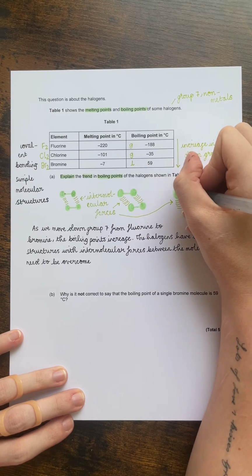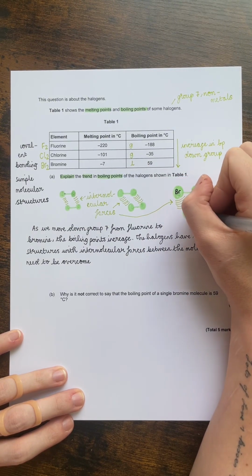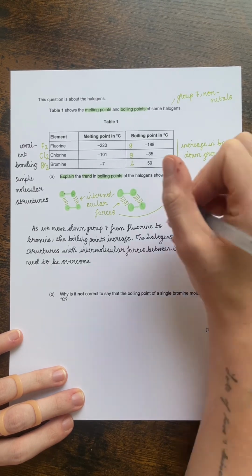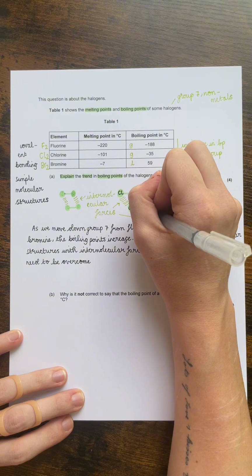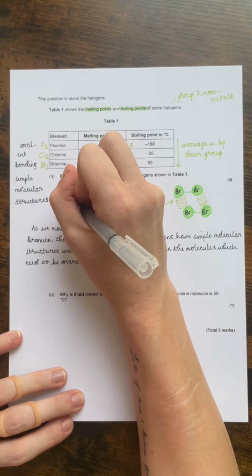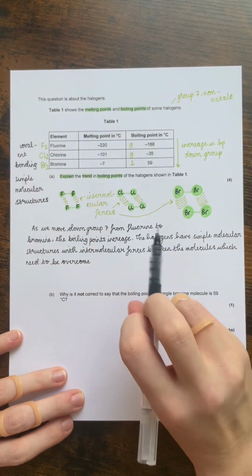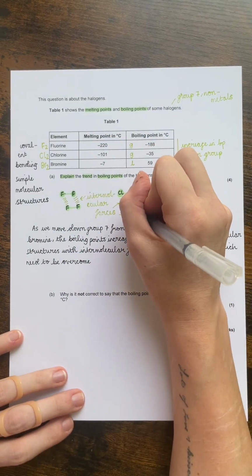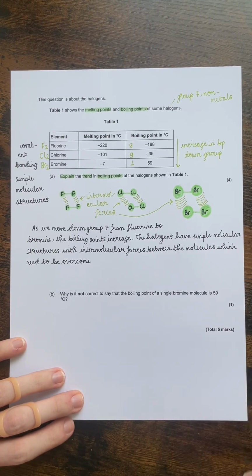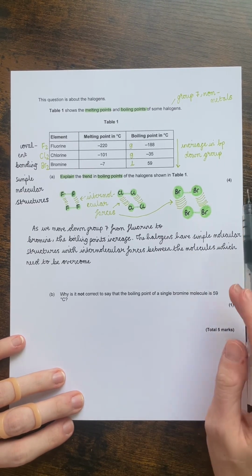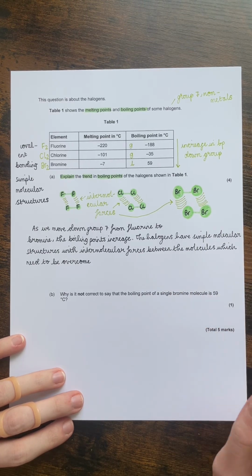Now, all of the halogens have the same intermolecular forces between the molecules, but what you might have noticed when I was drawing my molecules is that my fluorine atoms in the first diagram are a lot smaller than the chlorine. Slightly bigger. I could have made a bit of a better distinction between the fluorine and the chlorine, but certainly with the bromine it becomes more noticeable that the size of the bromine atoms is bigger, and therefore the overall size of the bromine molecules are bigger.